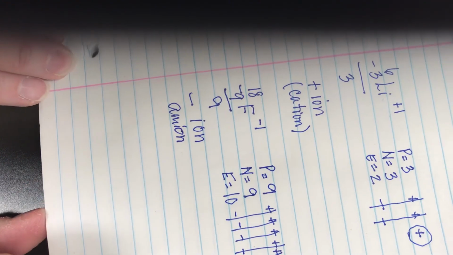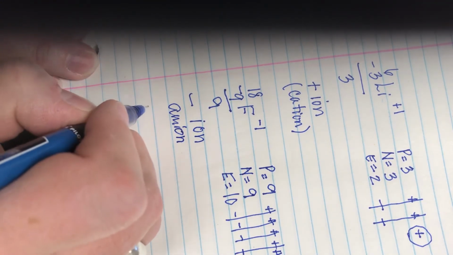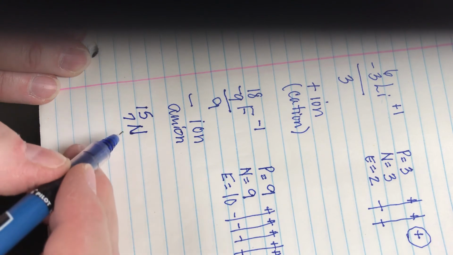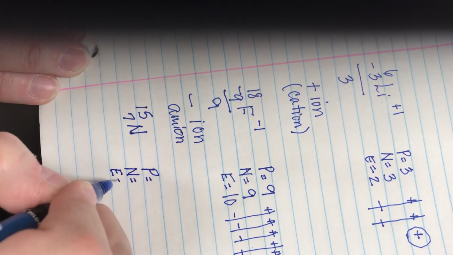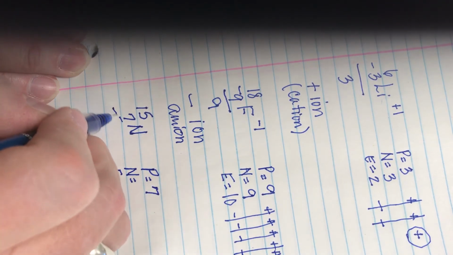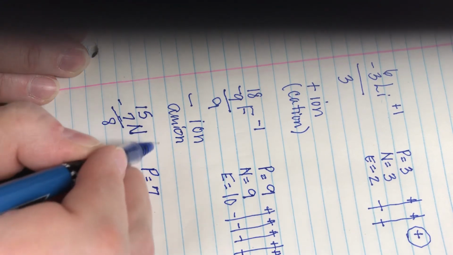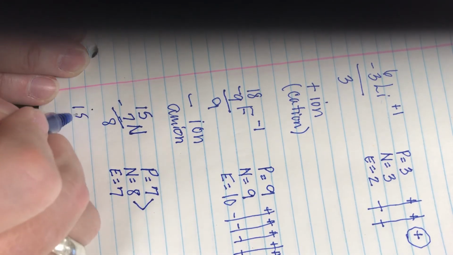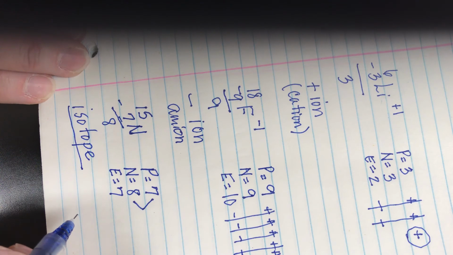Let's look at isotopes. Okay, so here we have nitrogen. We have 7 protons because our atomic number is 7. If we subtract that atomic number from the mass number, we have 8 neutrons. We don't have any charge, so we have 7 electrons. These two numbers do not equal, so now we have an isotope. All right.